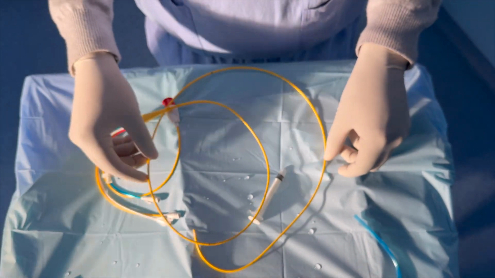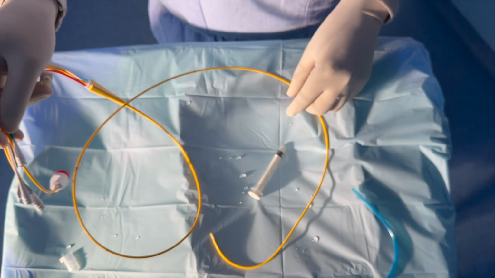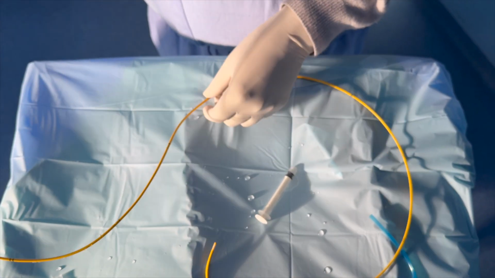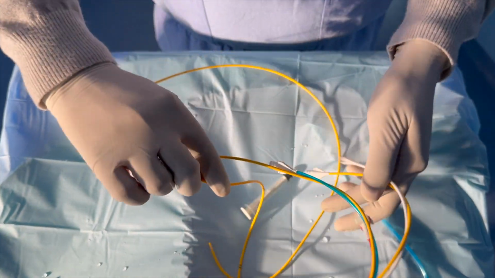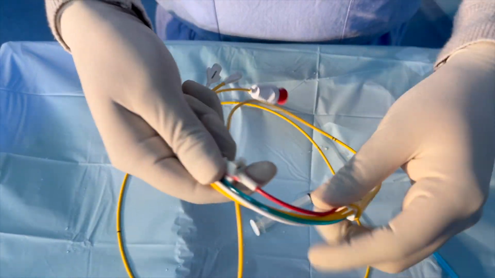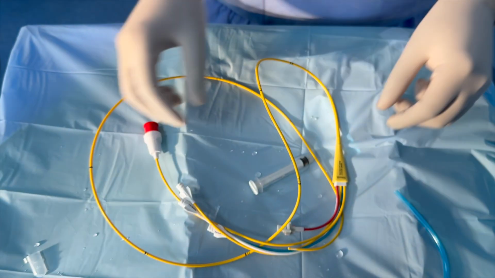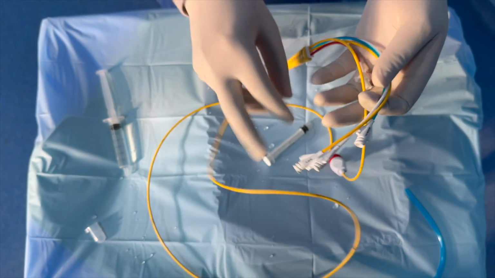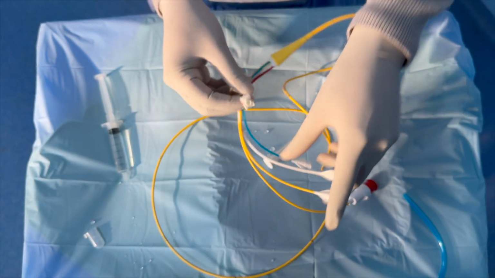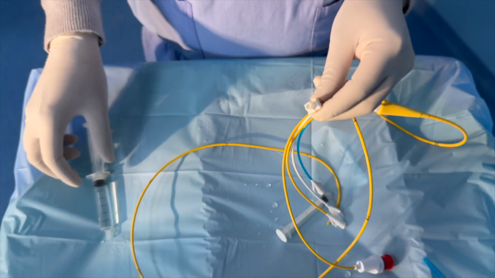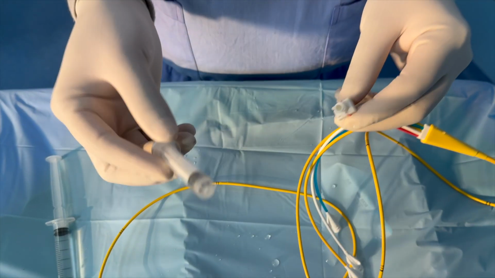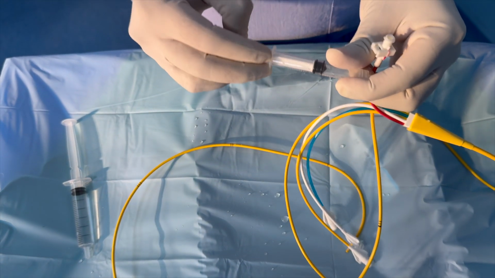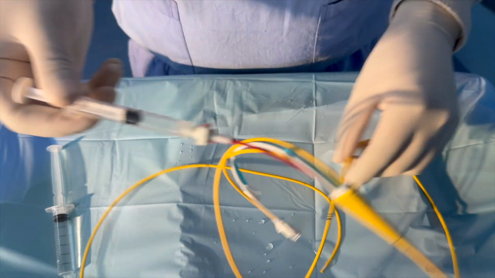The PA catheter has many lumens, so I will explain one by one, and we will check the patency of all these ports. Now this first red color small port is the balloon inflation port. First we attach the 1.5 ml Luer lock syringe.